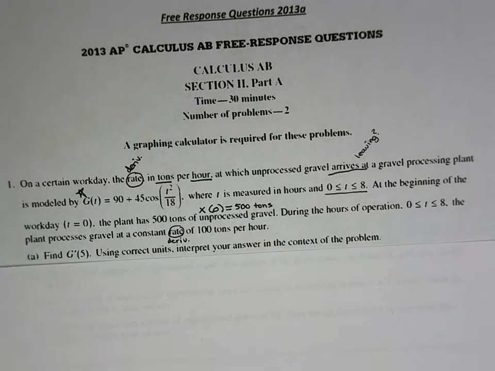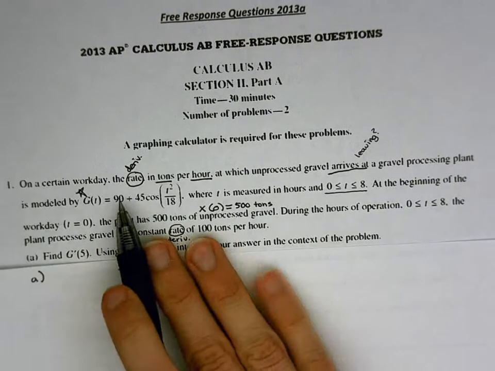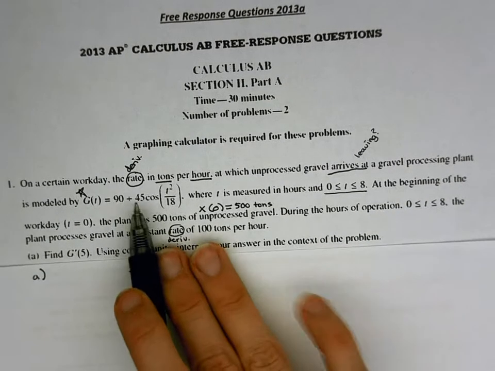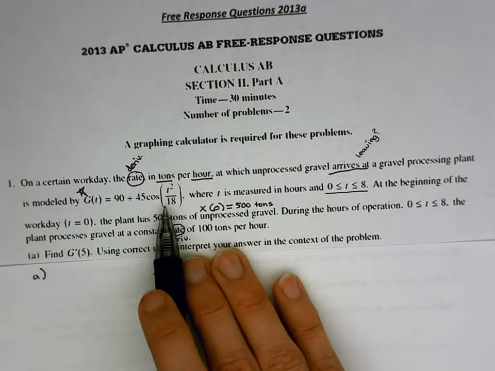Now you could solve it by hand. Actually taking the derivative, 90 would be 0. 45 is a coefficient, so it's just going to hang out. The derivative of cosine t squared over 18 would be chain rule.